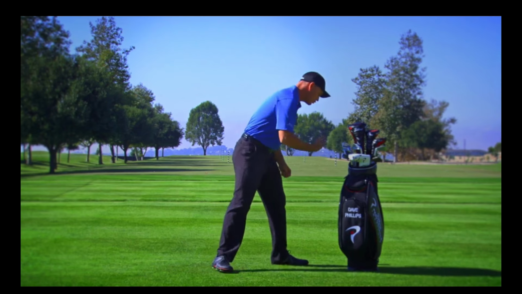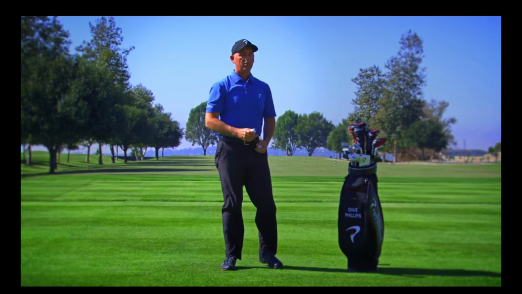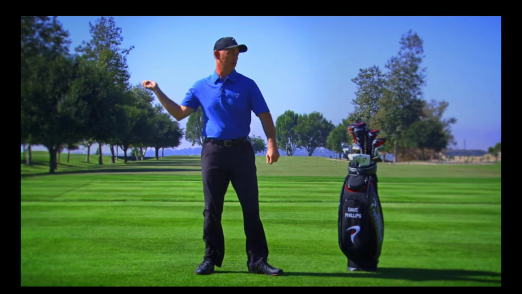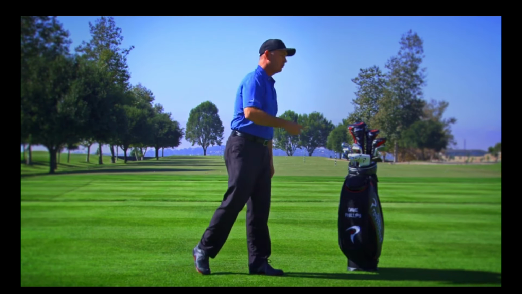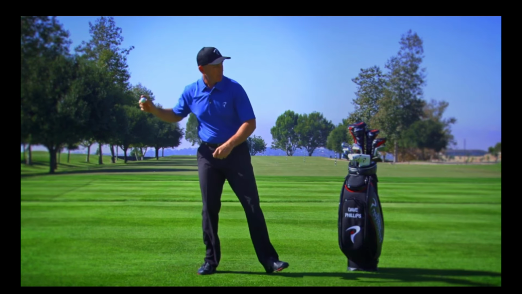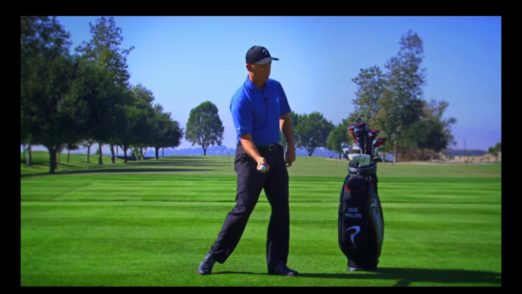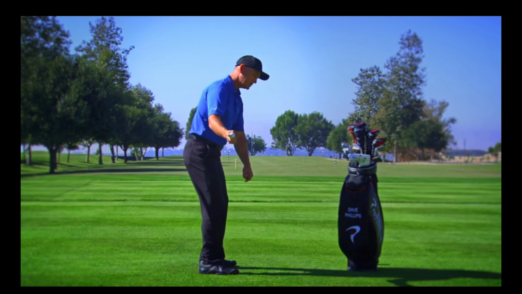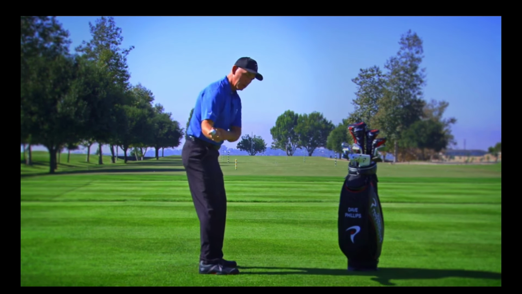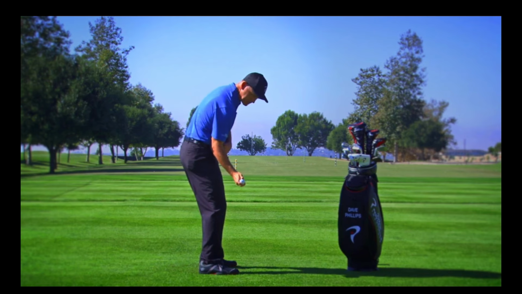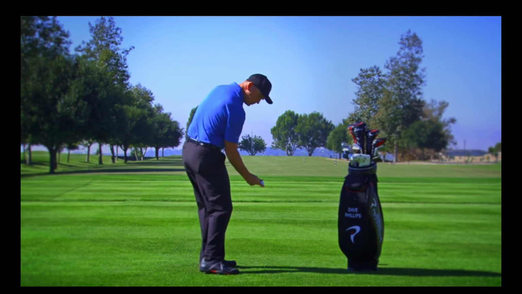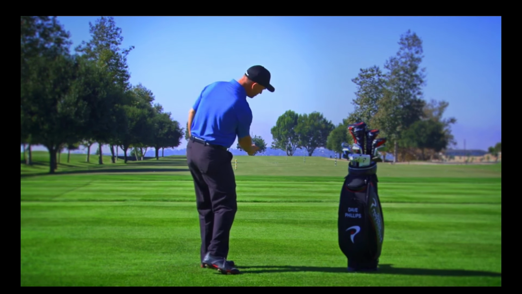For those of you that struggle with coming over the top, you may actually throw more like this, over the top. What I want you to get used to is stepping and throwing more sidearm. That very much replicates the correct motion in the golf swing. Notice how my elbow returns back to my side and my arm is almost in a sidearm throwing type motion.